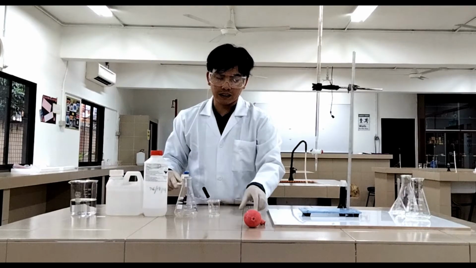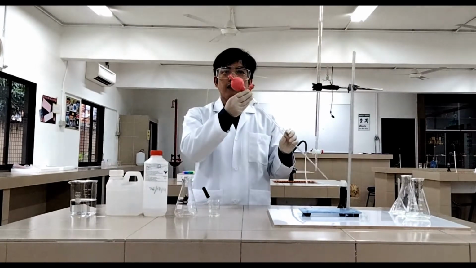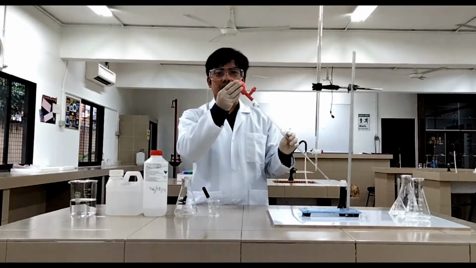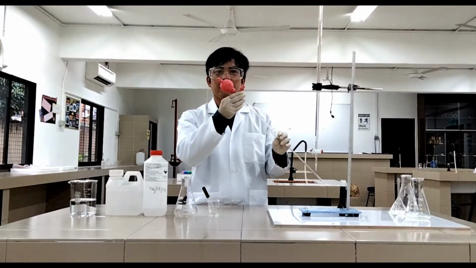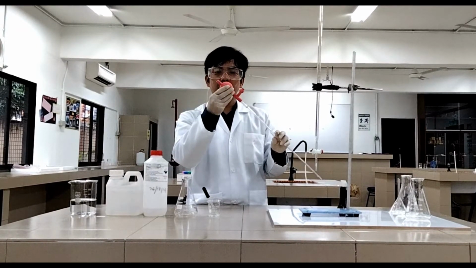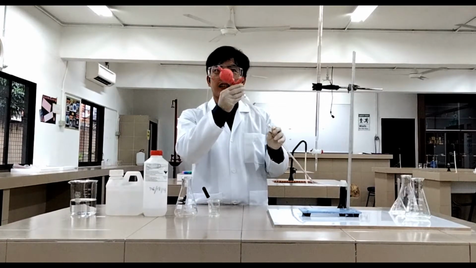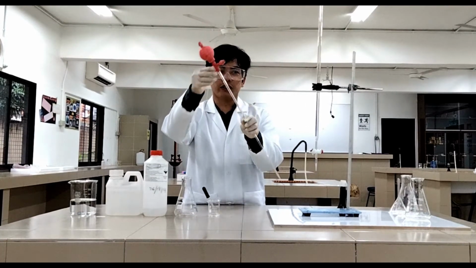Okay? The next is the pipette with a bulb. The pipette bulb. In this pipette bulb, you will see 3 letters: A, S, and E. A stands for air. Okay, this is where you're going to release the air. The S means suction or suck. Then E is for empty. Later, I'm going to show you how to use this one.